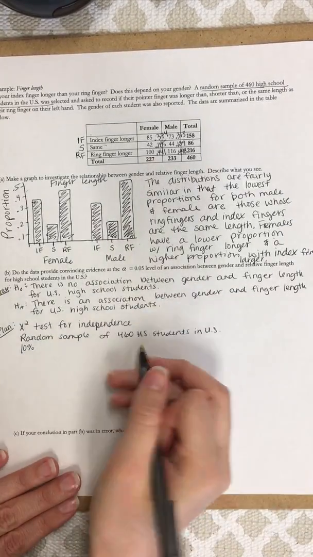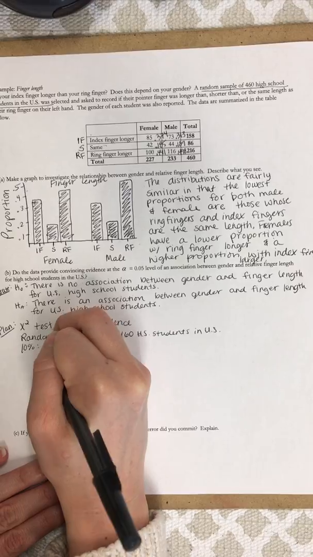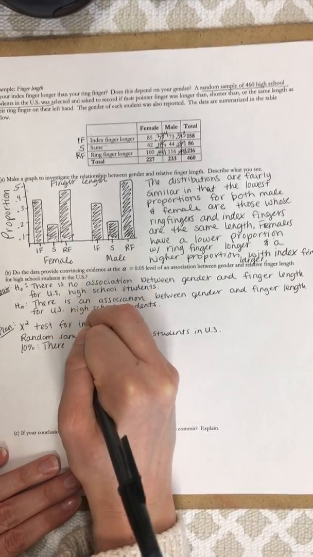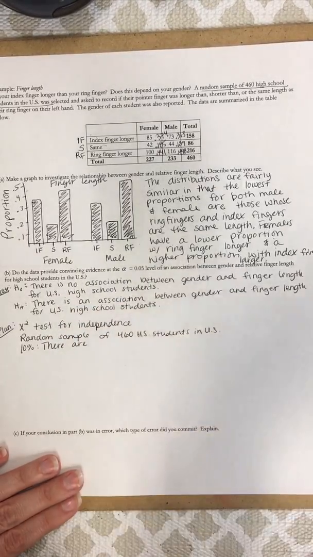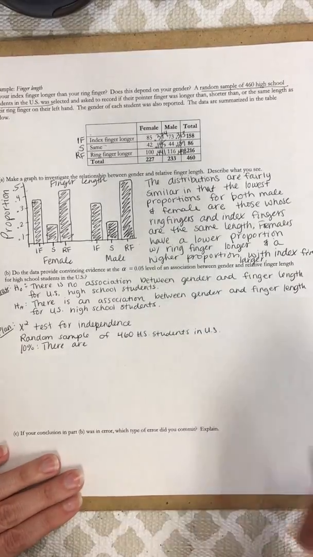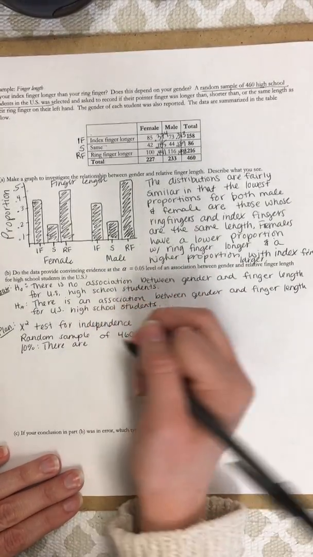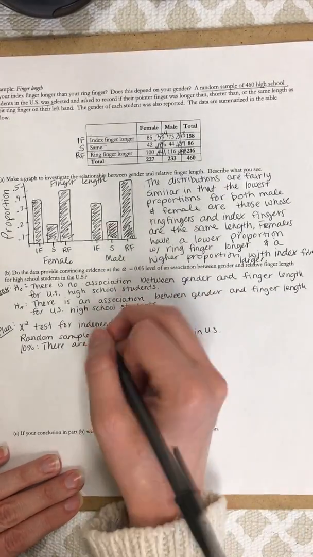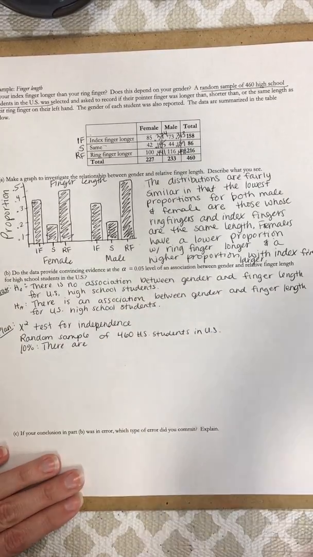And so what I'm going to say here is that there are more than 4,600 U.S. high school students, which is pretty obvious, right? We have more than that in just San Antonio.